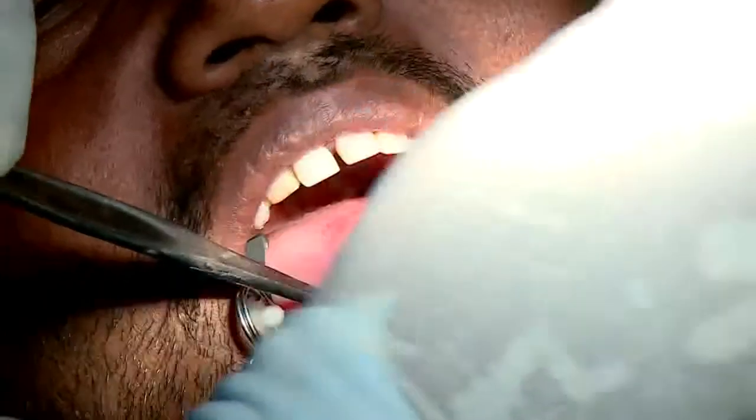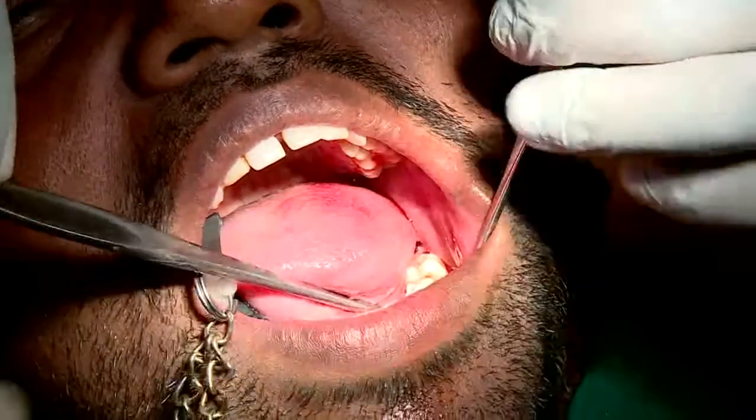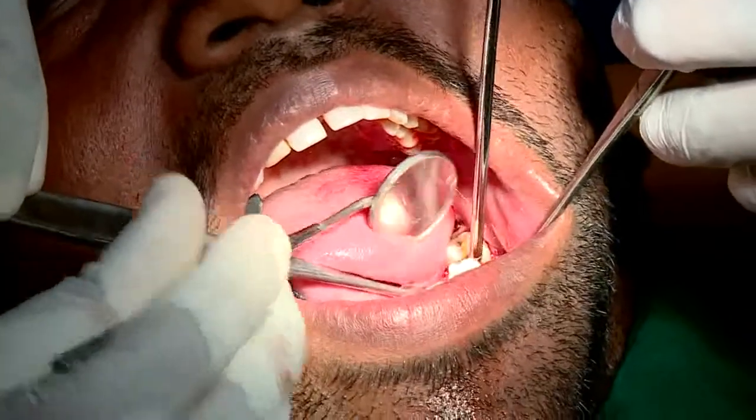How do you do RCT? Most of you we wait in RCTs, anterior procedures. Most of you know to do. So what they say, you have to.